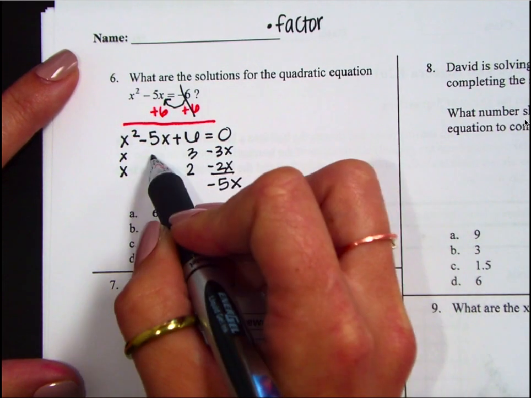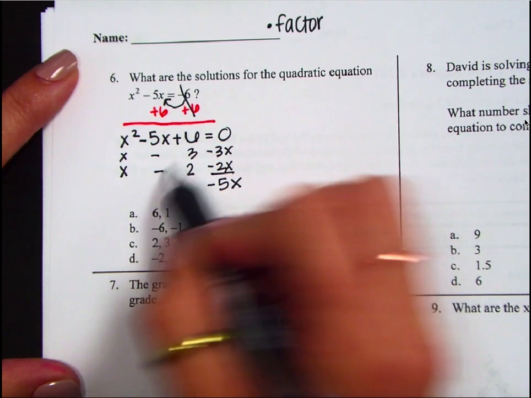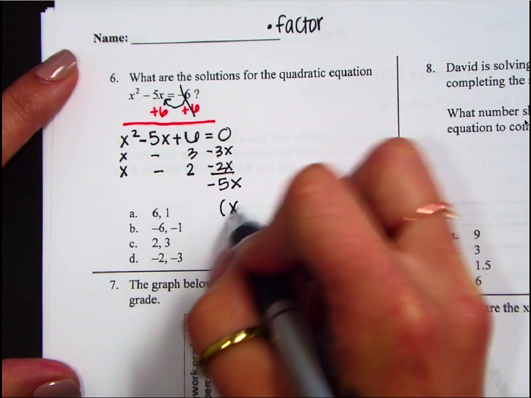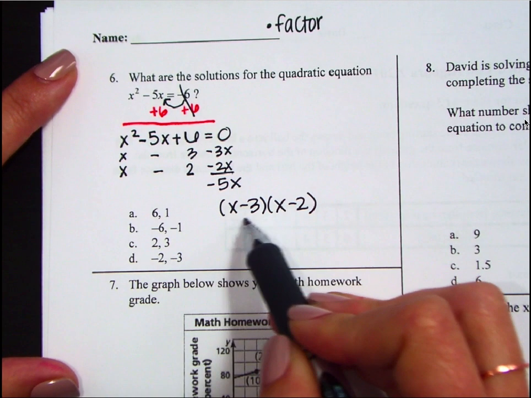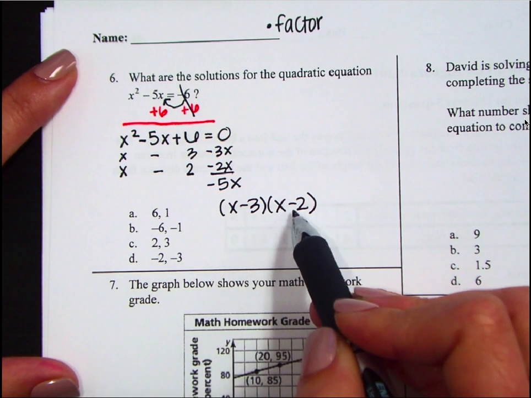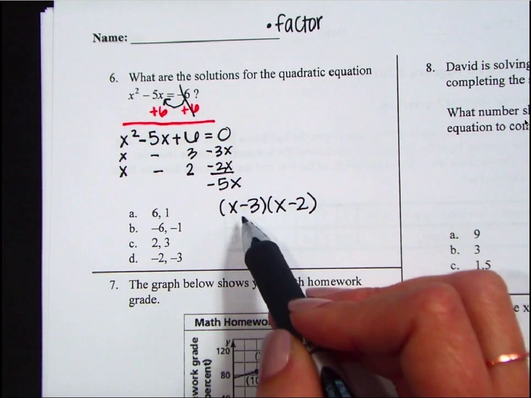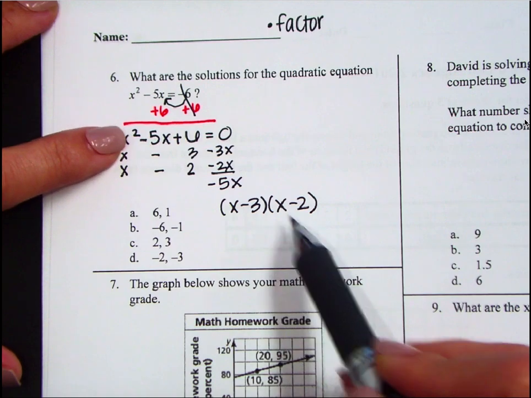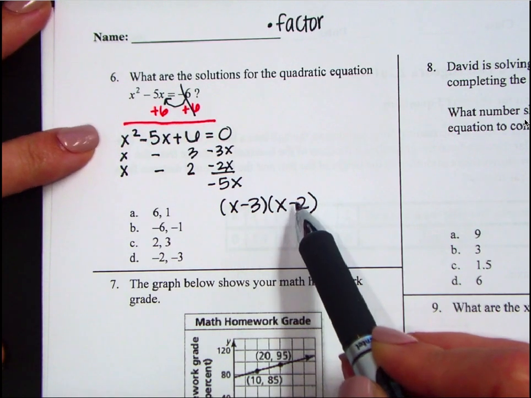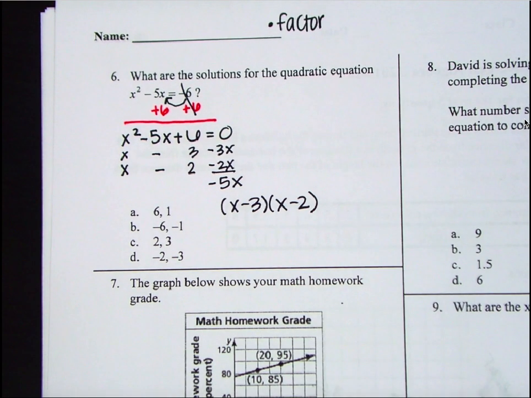So you carry over the negative, and our factors are x minus 3 and x minus 2. Again, you can always double check your factors by multiplying them out. And you would end up with this if you multiplied these. Okay, and again, the negative 3 times negative 2 at the very least would give us the positive 6.